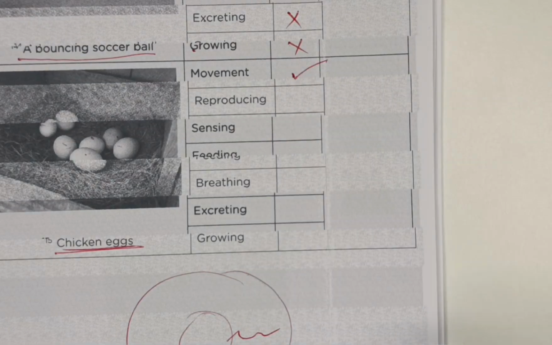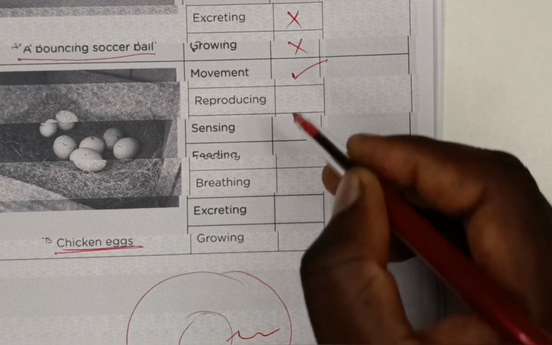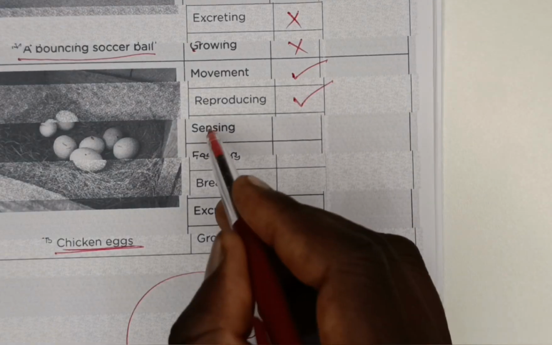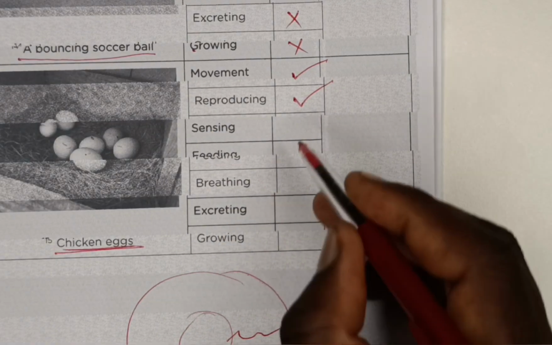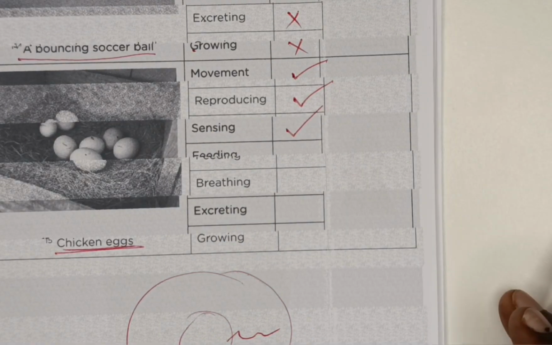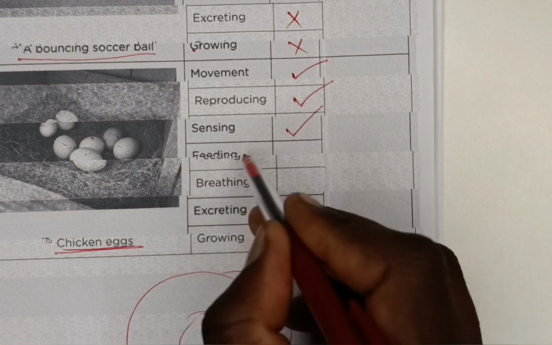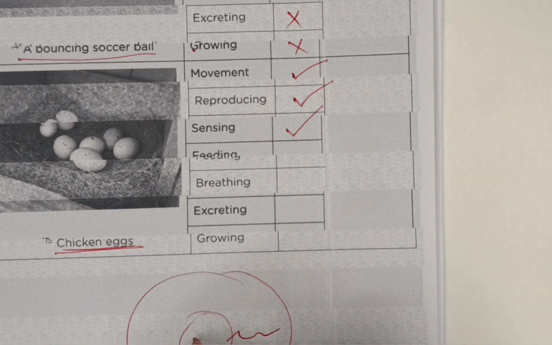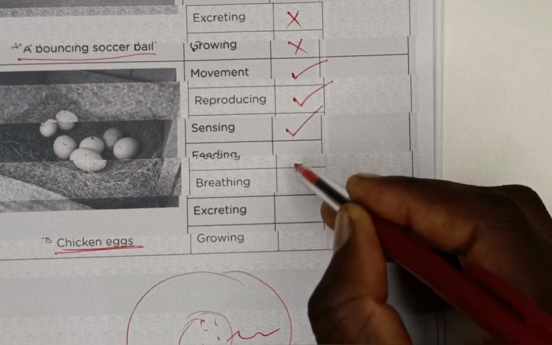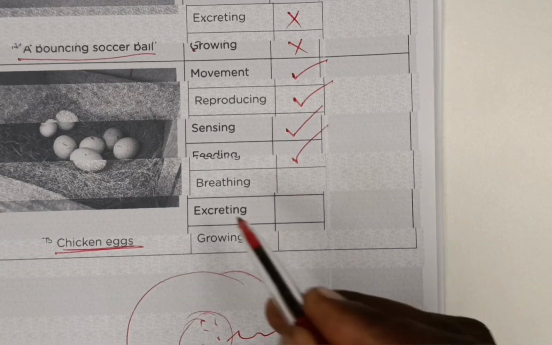So it moves. Does it reproduce? Yes, it reproduces. Does it sense? Yes, an egg can sense heat or cold. Does it feed? Yes, an egg eats from the egg yolk. Does it breathe?